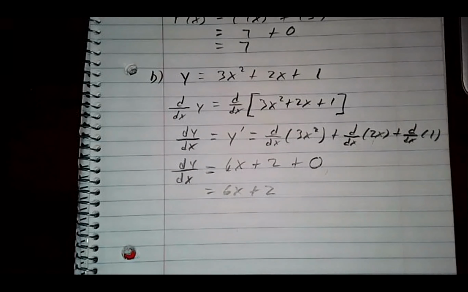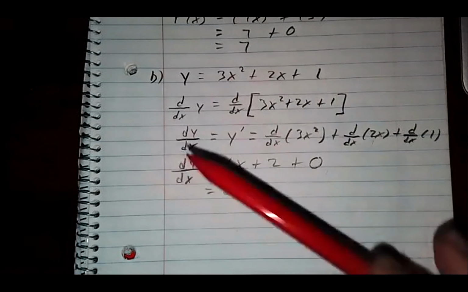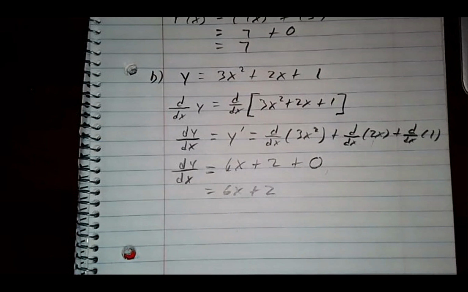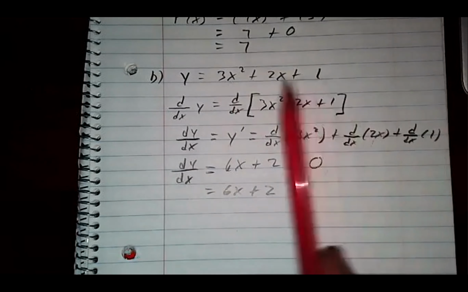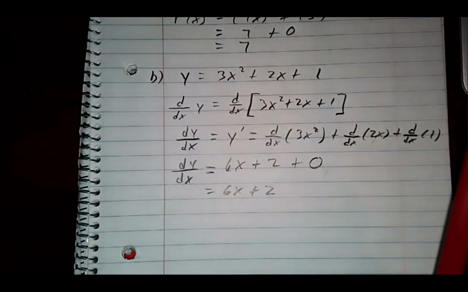So that's pretty much the power rule. The power rule will apply for the square root functions and the power functions, the polynomials, basically. And then you have the constant rule. So far we talked about derivative of a constant, derivative of a power or polynomial type thing, and what to do when you have multiple terms.